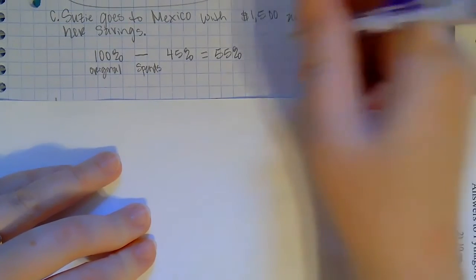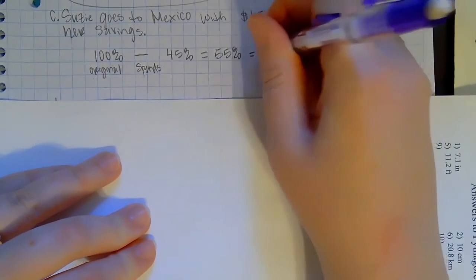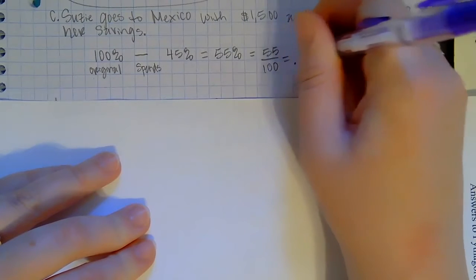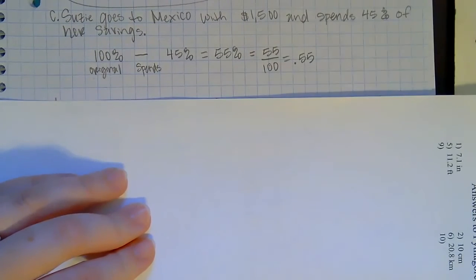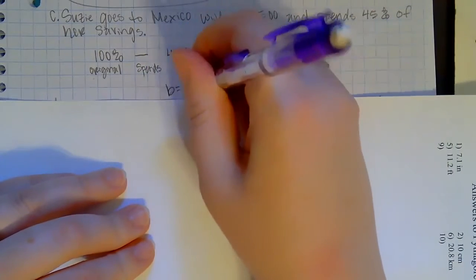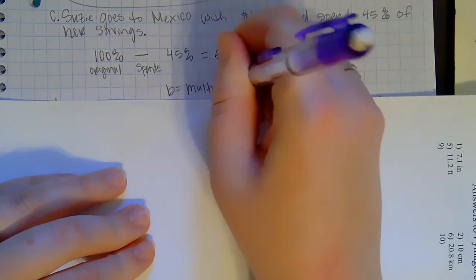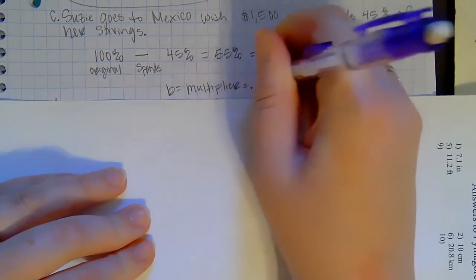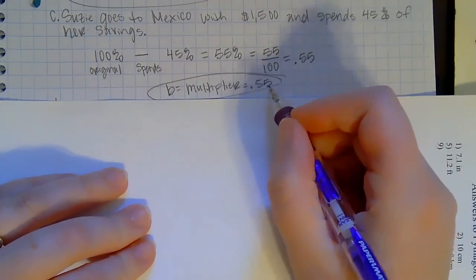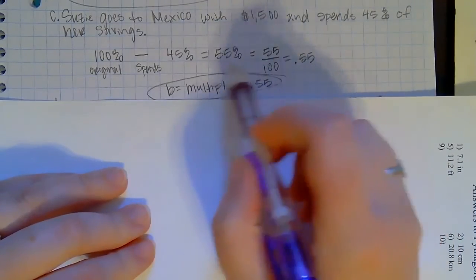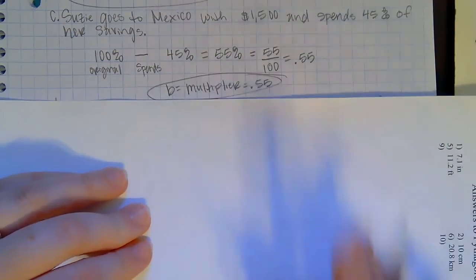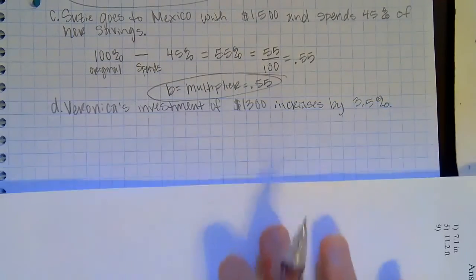And then we write that as a decimal. So 55% is 55 over 100, which is the same as 0.55. So my B value or my multiplier is 0.55. And again, it's going to be less than 1 because this has to be less than 100% because it's decreasing. She's spending it. Okay? Let's look at one more.